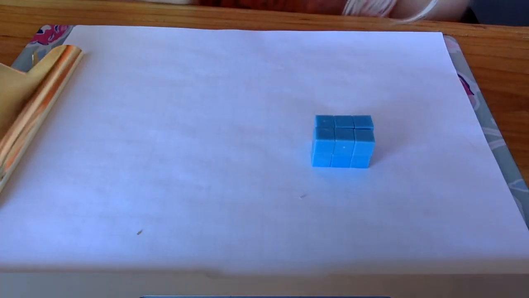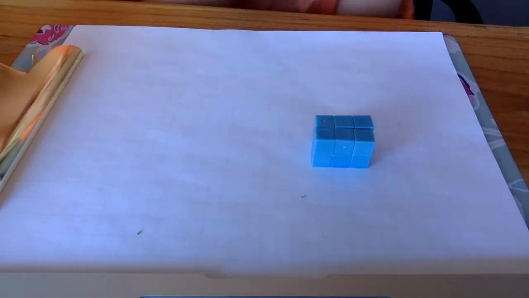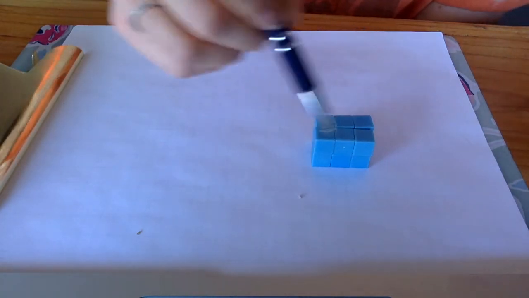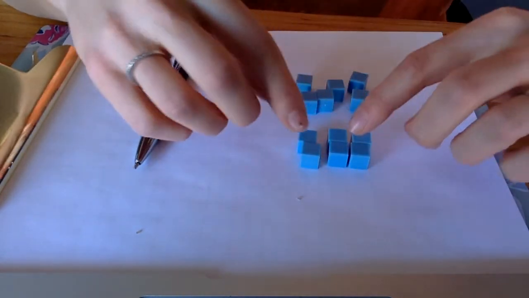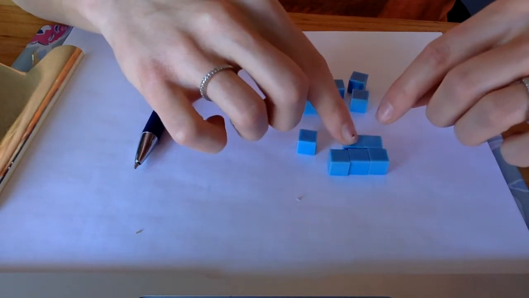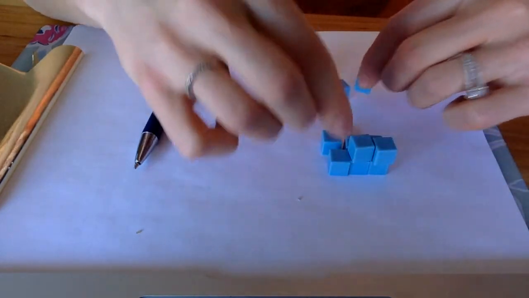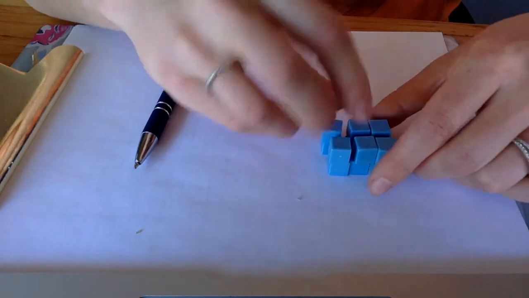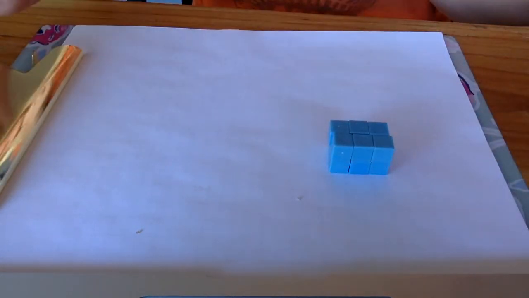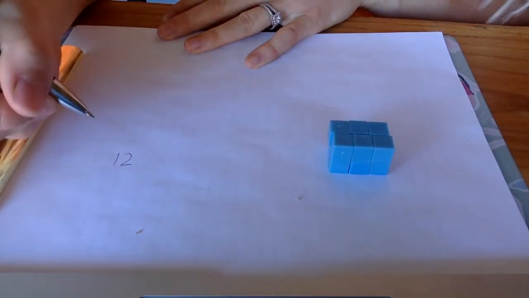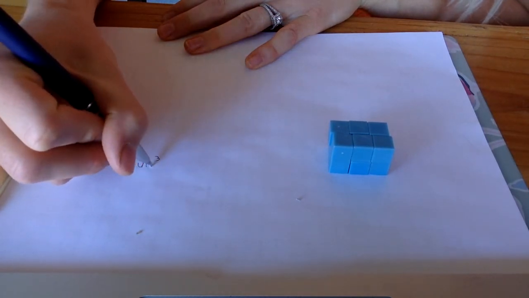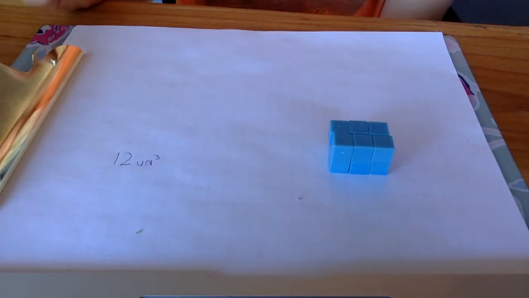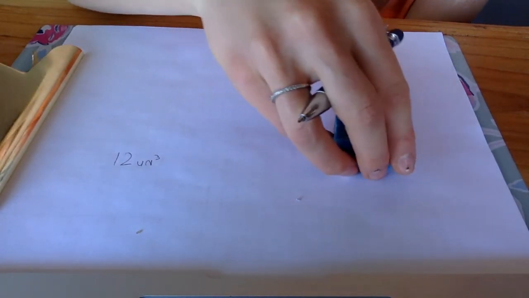We're going to be looking at this rectangular prism today, and we're going to talk more about finding volume by looking at layers. If you see this rectangular prism, I can pull it apart and show you how many blocks I used ahead of time. I used 1, 2, 3, 4, 5, 6, 7, 8, 9, 10, 11, 12. So I would say the volume of this prism is 12 units cubed, or cubic units. That would be my volume here.